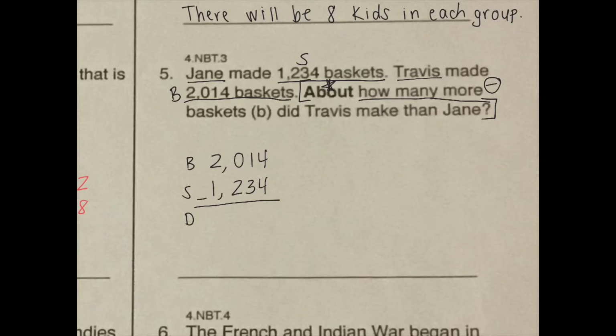Now don't start subtracting yet. Don't forget about the word about. About means we're going to have to round. So if I look at my rounding rules, and you can look at that up above the windows, I know I have to underline the place. Now it doesn't tell me what place to round to, so I know that I'm always going to round to the biggest place. In this case, that's the thousands place. So I'm going to underline my 2 in the thousands place, circle the number to the right, 0, and it's 4 or below, so I let the underline go. I'm going to draw my arrow here to show that I'm rounding. This is going to round to 2,000.